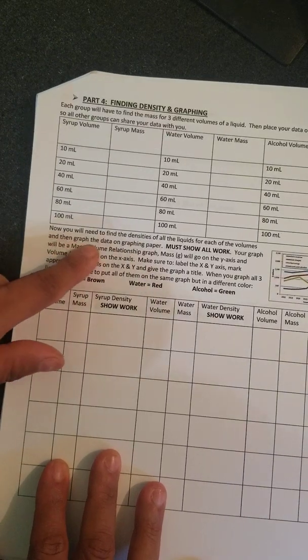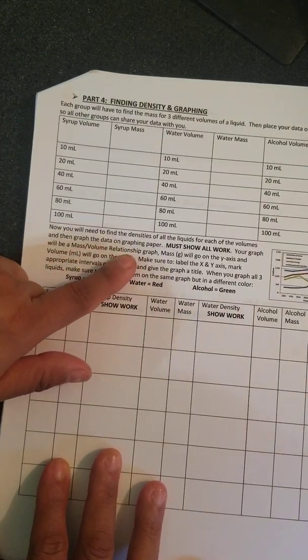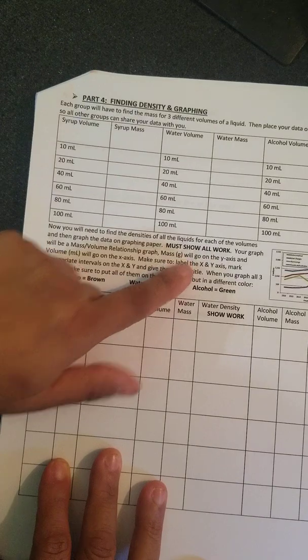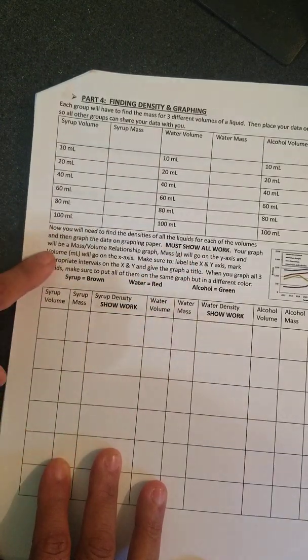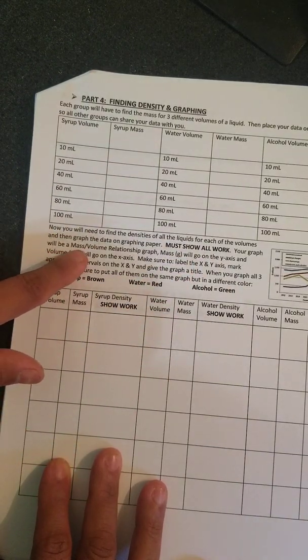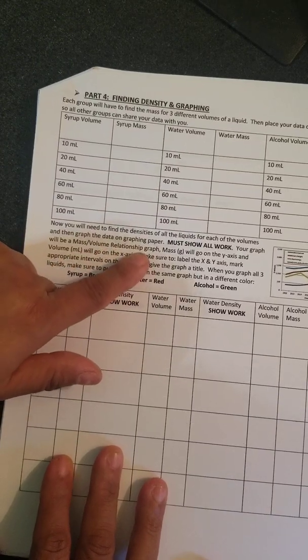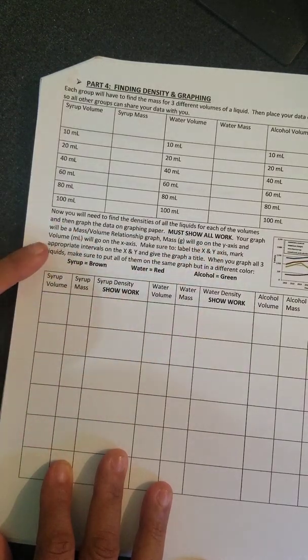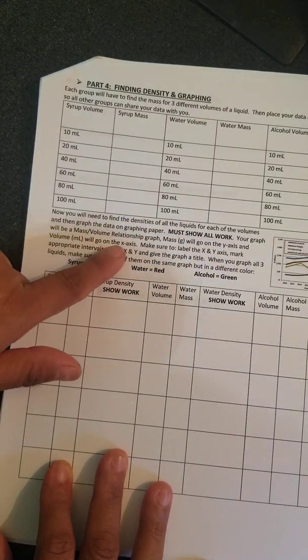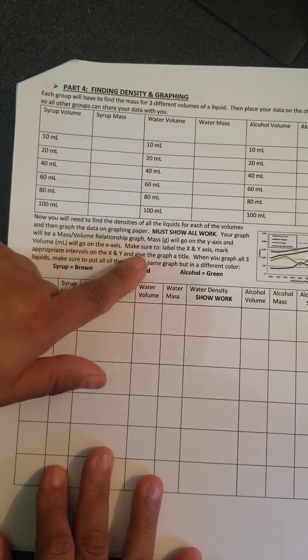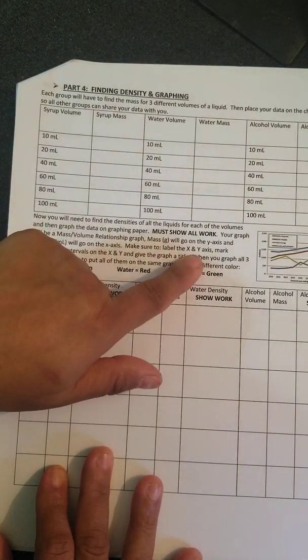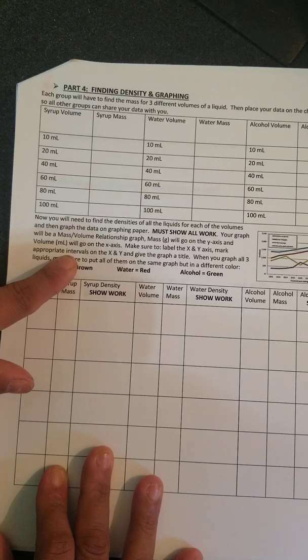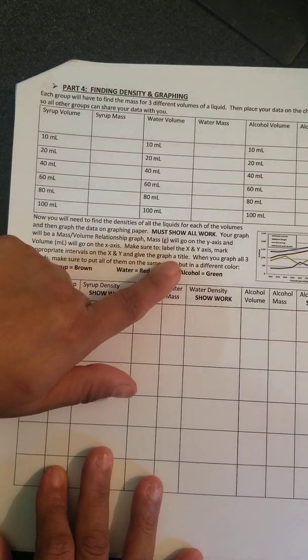It says here, now you need to find the densities of all the liquids for each of the volumes and then graph the data on the graphing paper provided. You must show all your work over here, your math. Your graph must be a mass per volume relationship graph. So in this case, your mass, which is in grams, will go on the y-axis, and your volume, which is milliliters, will go on the x-axis. Make sure to label the x and y-axis, mark the appropriate intervals on those axes, whether you're going to go by tens or fives or whatever, and give the graph a title.